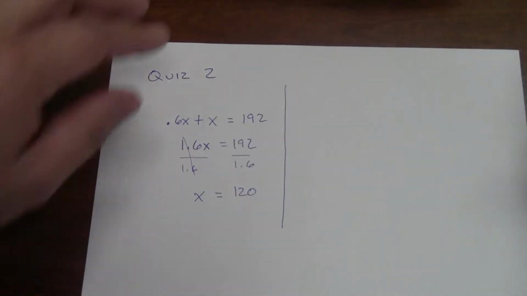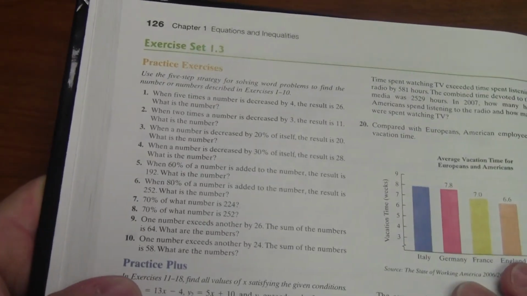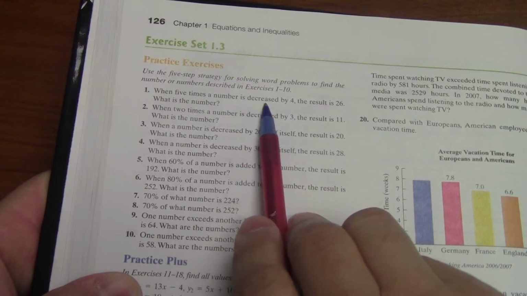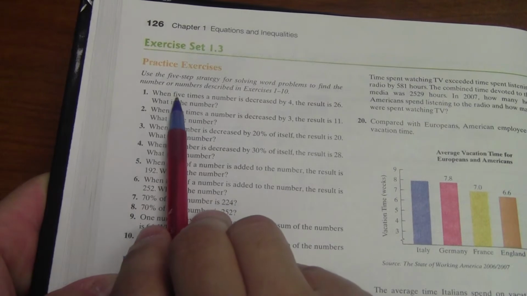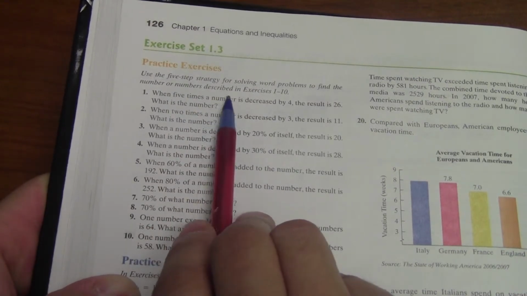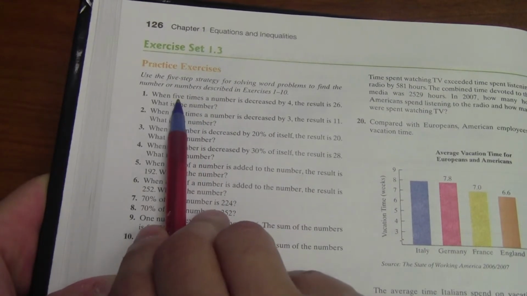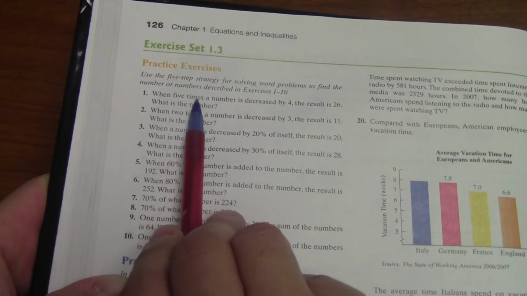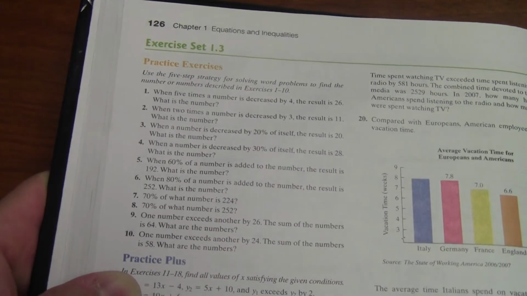Let's try another one. Bring the book back in. We'll try number 1. When 5 times a number is decreased by 4, the result is 26. What is the number? So 5 times a number. Remember, whenever we see the word number, we can just put an x. So I have 5 times a number, so 5x is decreased by 4. So 5x minus 4 equals 26.